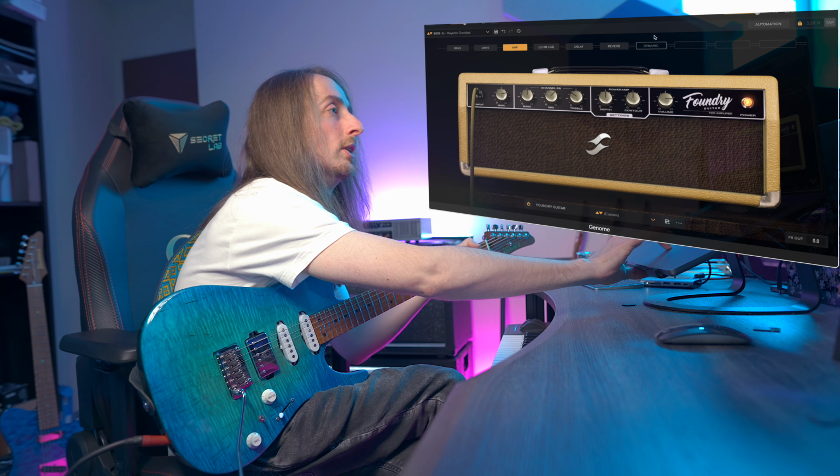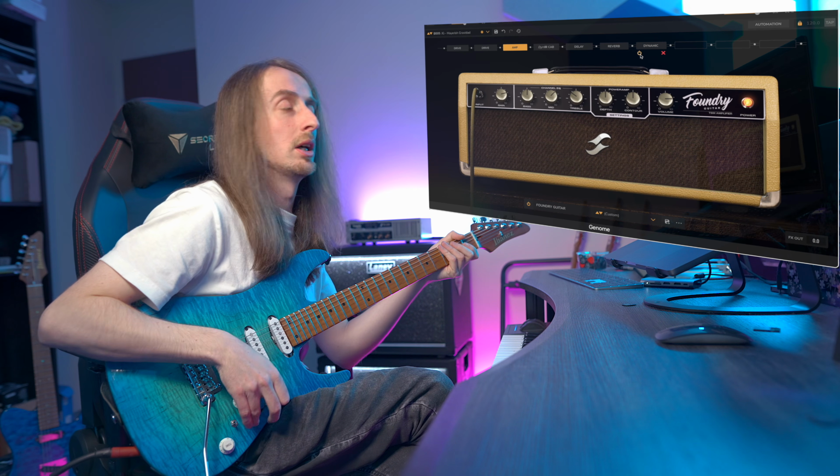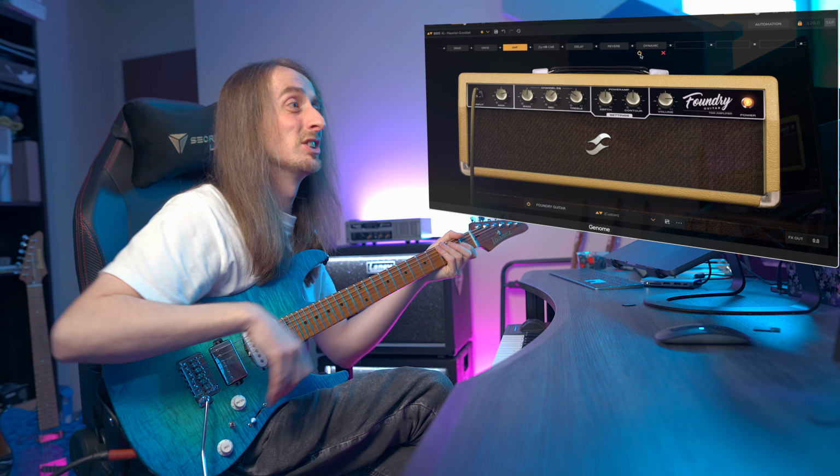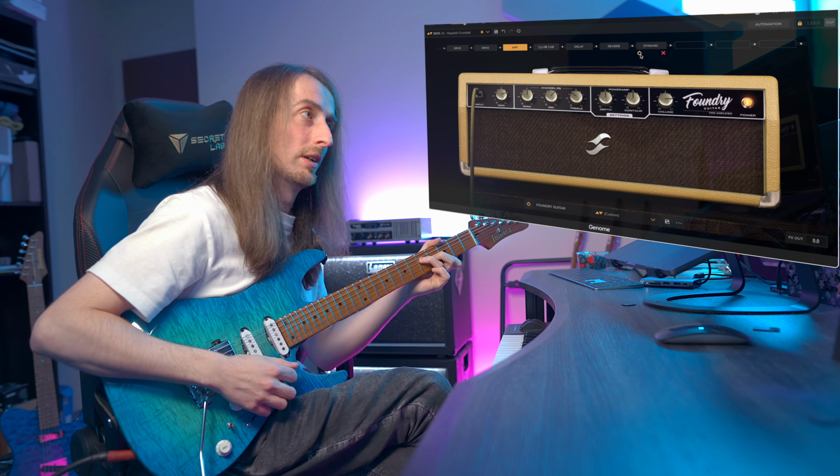Put that compressor on and it's just going to squish a little bit of the quieter part, and if I'm attacking too hard it's going to bring that down.